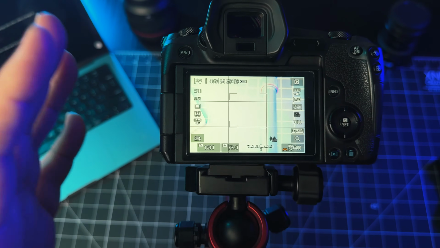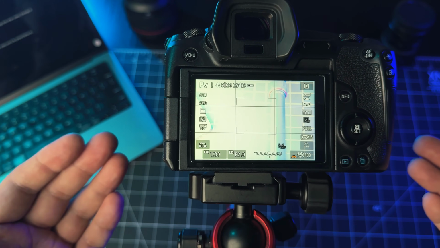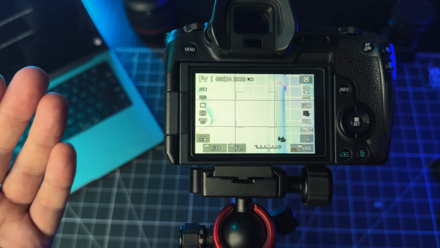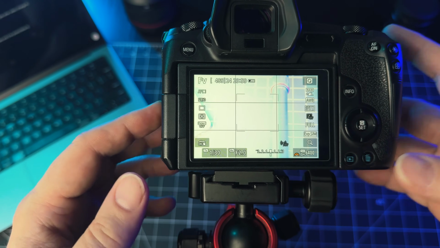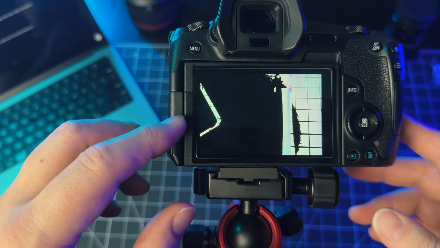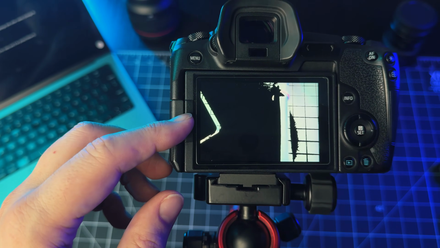And here's the thing that sucks with Canon. It doesn't give you a live highlight alert. Other camera systems like Fuji do, and I wish Canon would update. Not even the R5 Mark II gives you a live highlight alert. I don't understand why. But if we hit play, we can see everything that's blinking in black right now. The camera's letting me know that that's overexposed.